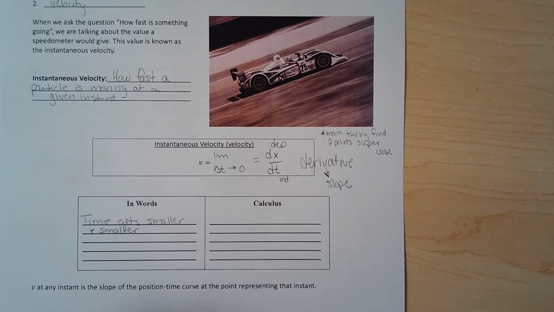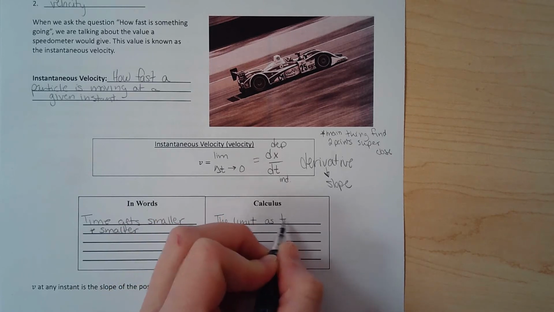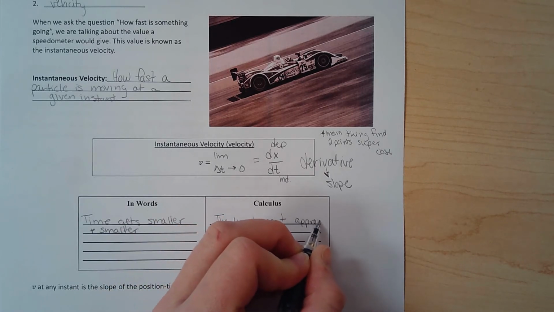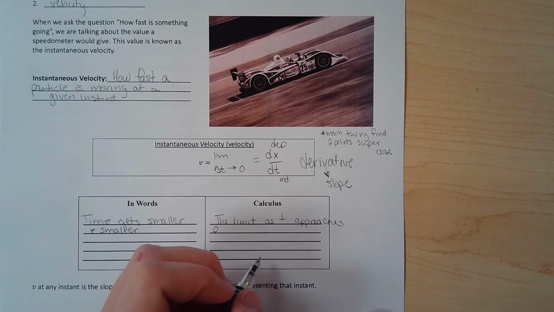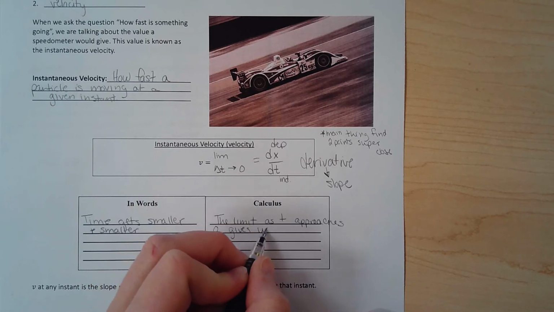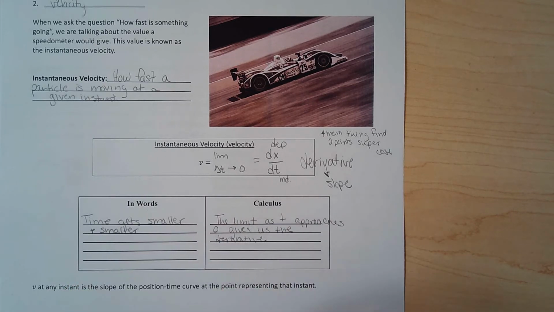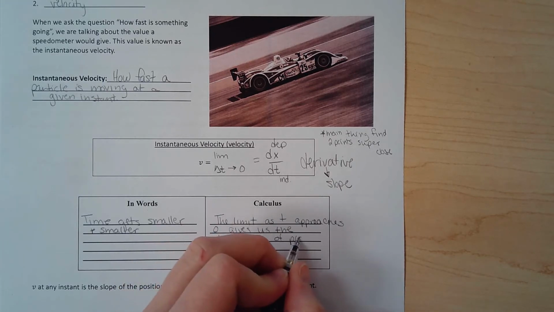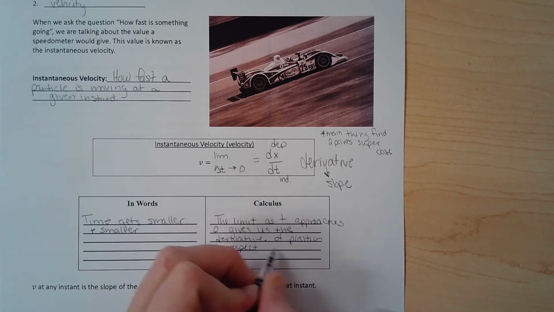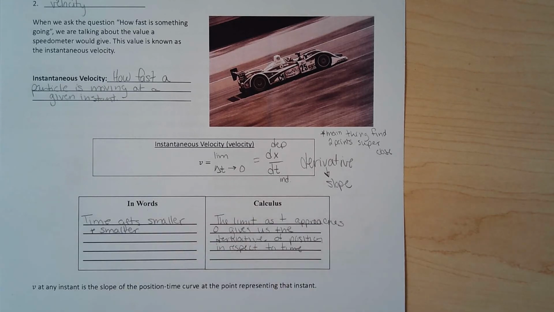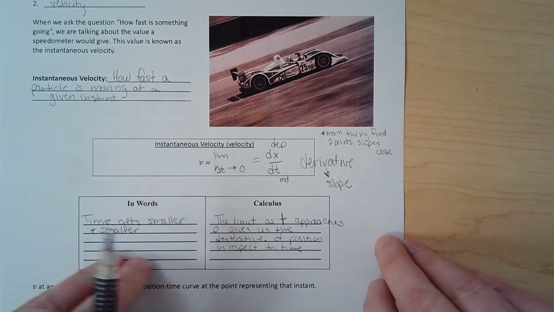You say the limit as delta t approaches 0 gives us the derivative of position in respect to time.